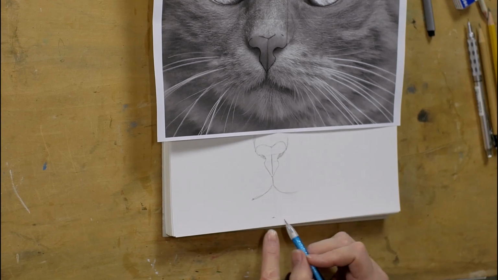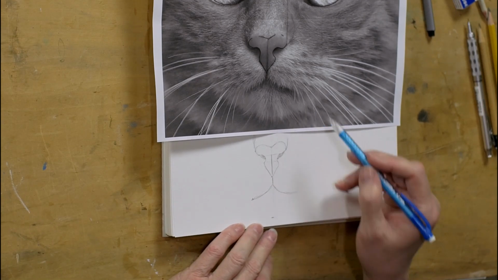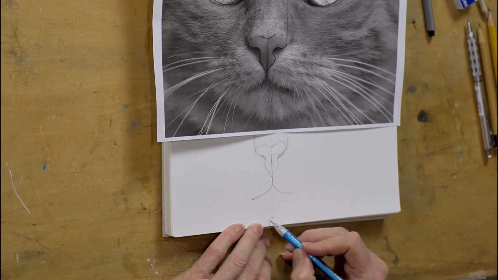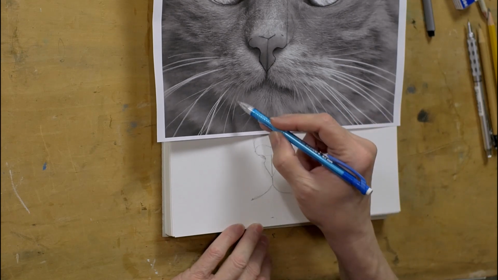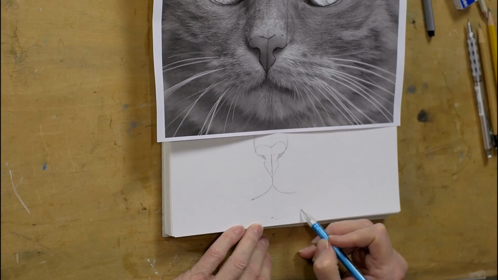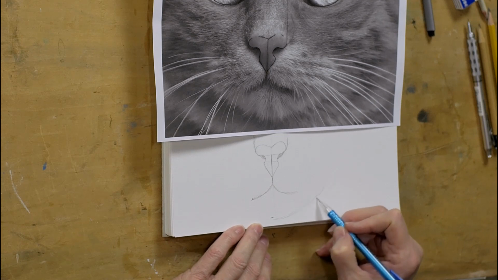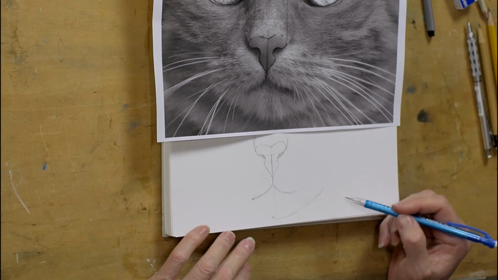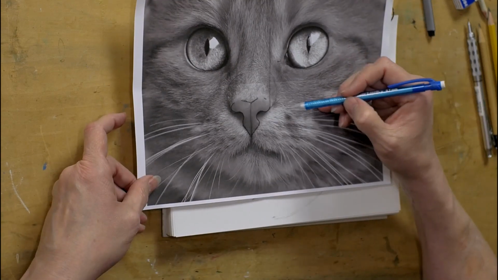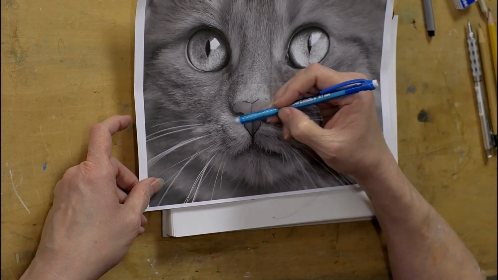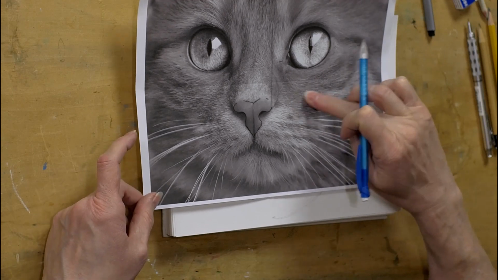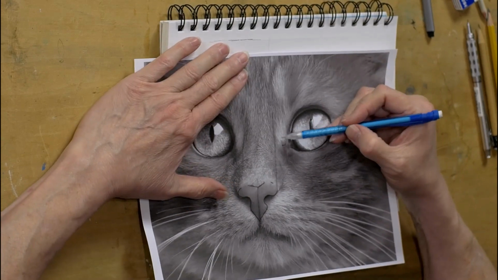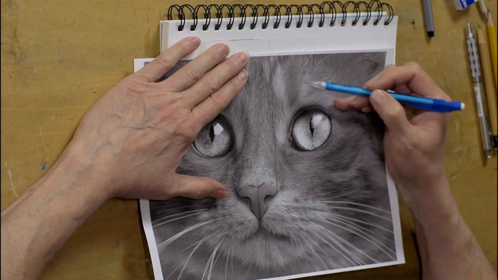My chin is going to be very close to the bottom of the page. And the chin is an arc shape, so we're going to arc that over. It's going to go past the mouth, right? And this area of the cat looks like it's a lighter color than, say, this area of the cat. So you can see that this is a lighter color than this area.